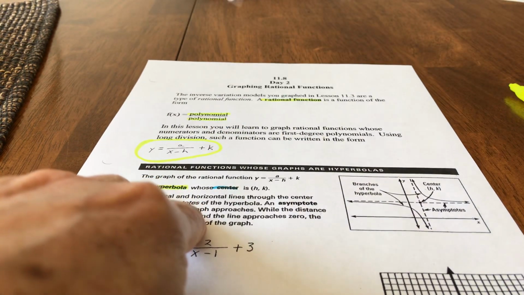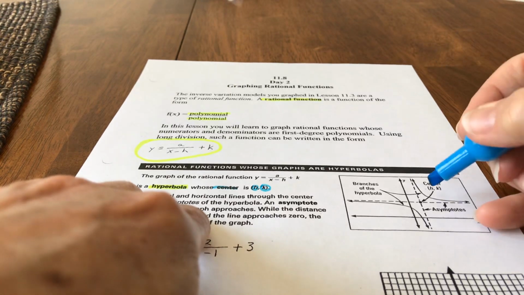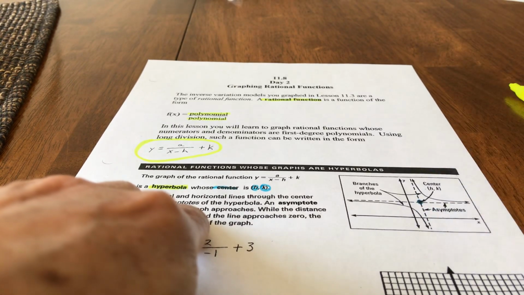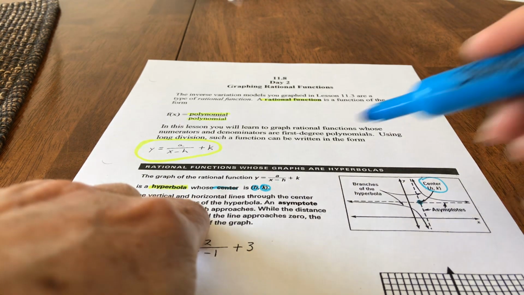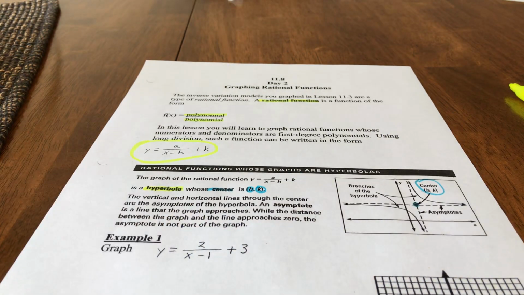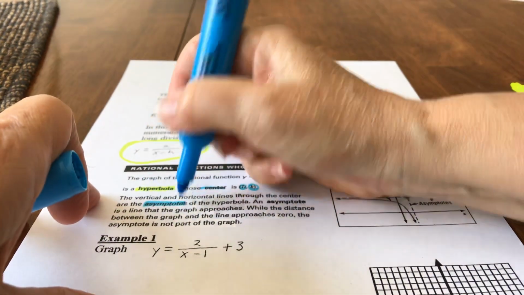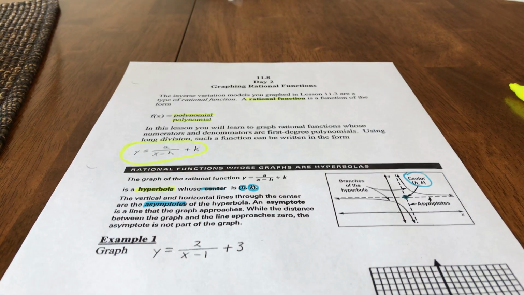Center, h, k, and this dot right here that I just highlighted in blue is that center point that I'm talking about, created from the numbers that will be there where the h and the k are. The vertical and horizontal lines that go through that center point are called asymptotes. Fun word, really cool. If we were in school, we'd be having fun with that word. Asymptotes of the hyperbola.